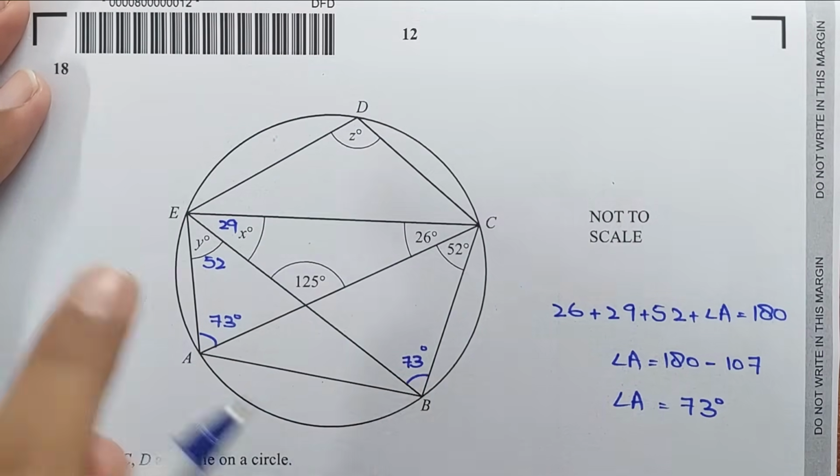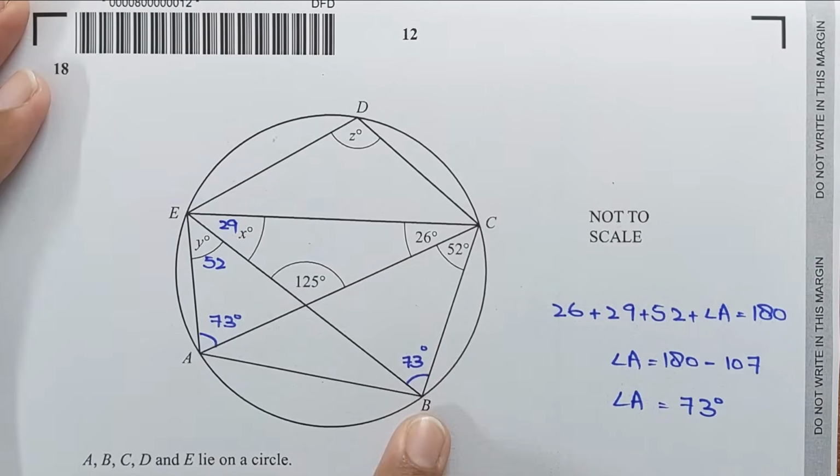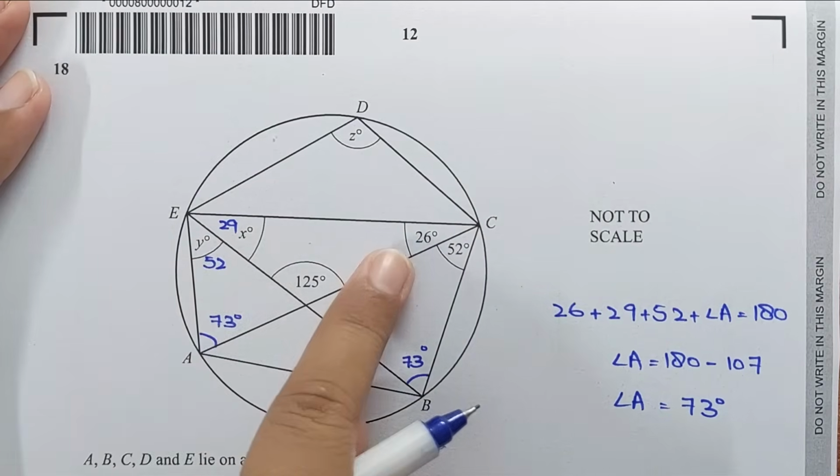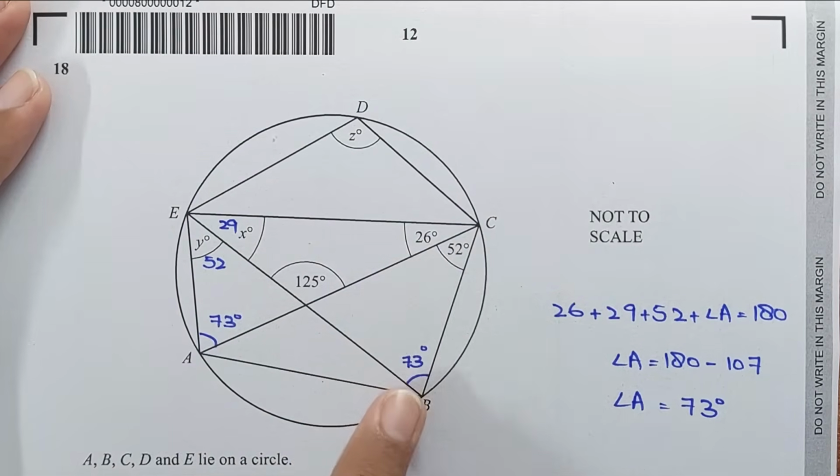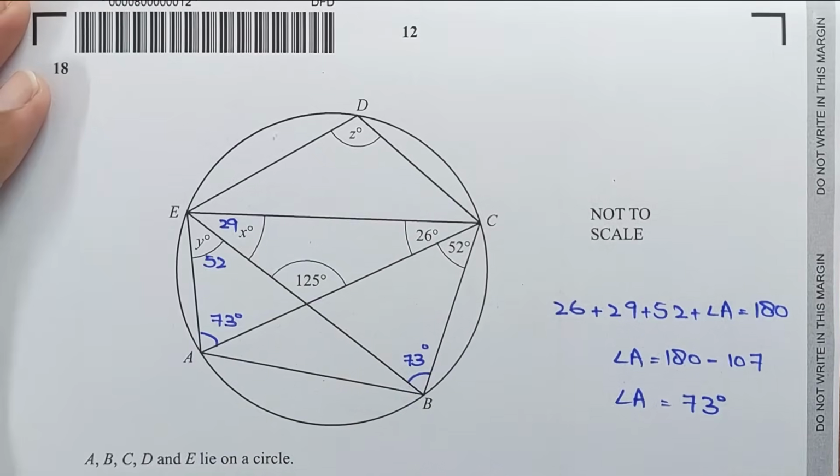So if you consider this triangle ECB, this angle is 29, this angle is 26 plus 52, and you will get the third angle, and their sum would be equal to 180. And then the cyclic quadrilateral opposite angles add up to 180. I hope this makes sense now.